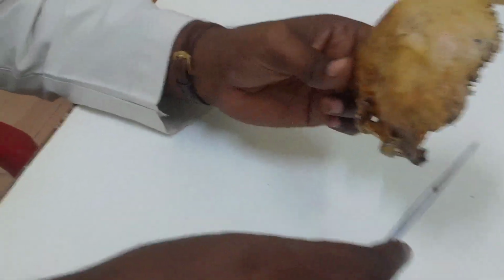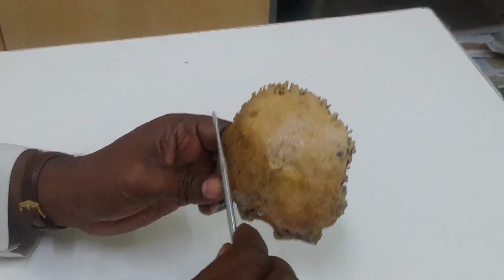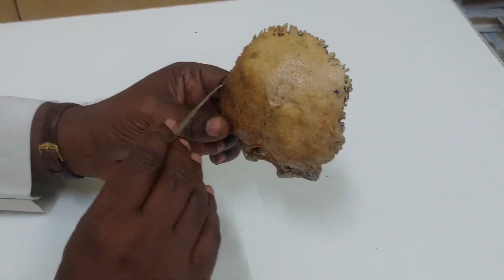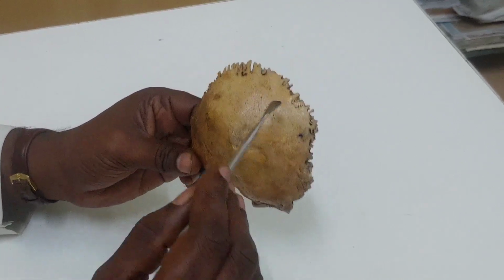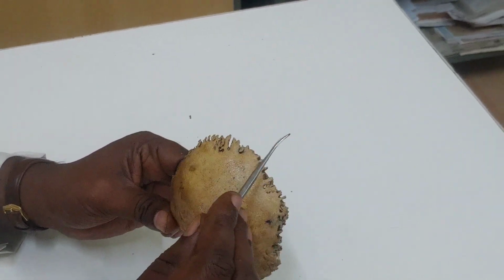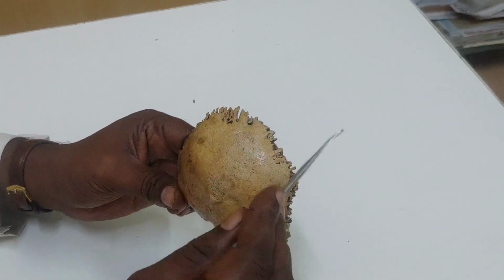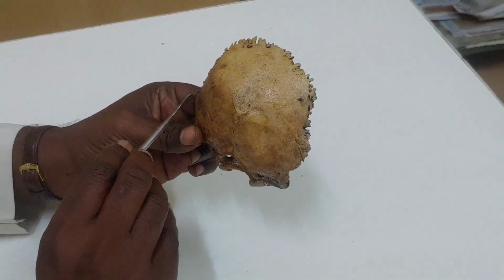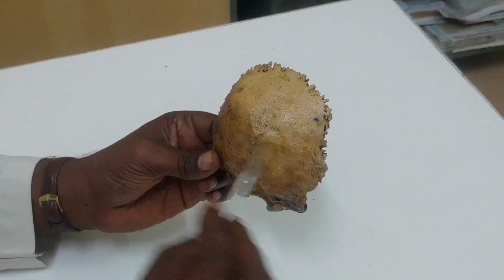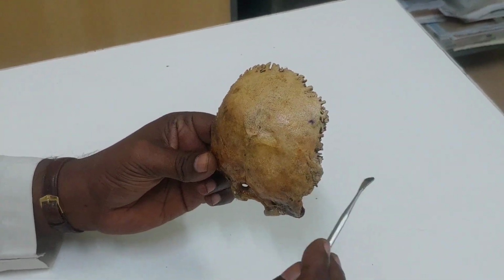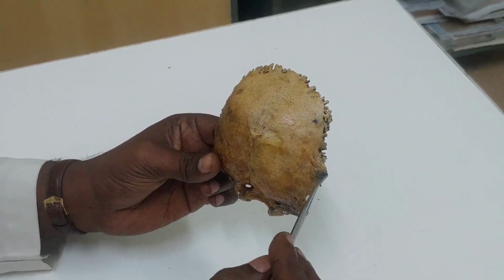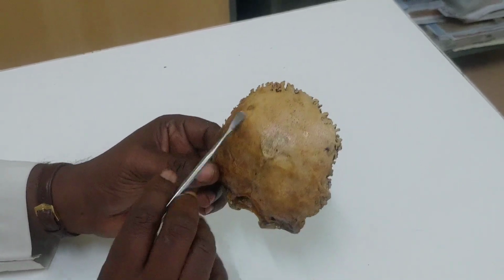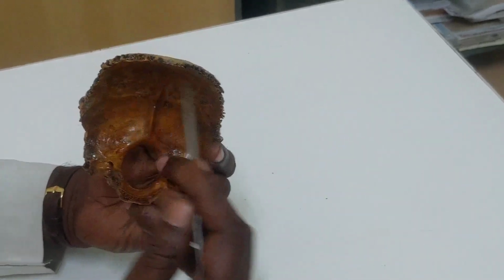The squamous part, the meaning of squamous is flat. This squamous part has a superior angle and a pair of lateral angles. The superior angle articulates with the parietal bone to form the lambda, and the two lateral margins articulate with the parietal bone to form the asterion. This squamous part has an external surface and an internal surface.